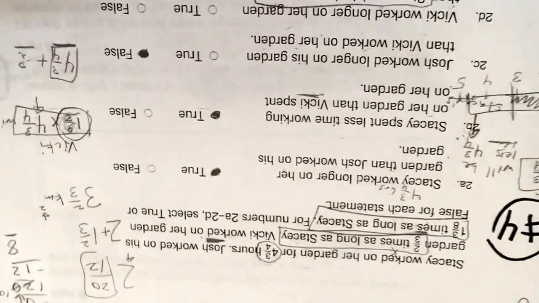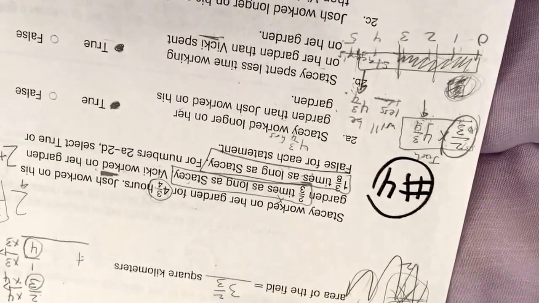Just by looking at this, I'm going to need a new piece of paper. So I'm going to take one of these. Here's the back. Oh, this is going to be a long one. All right.